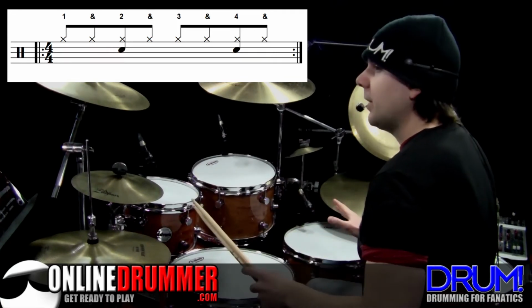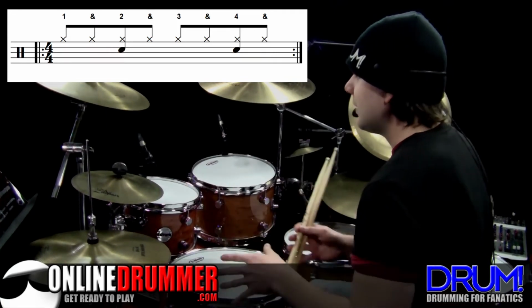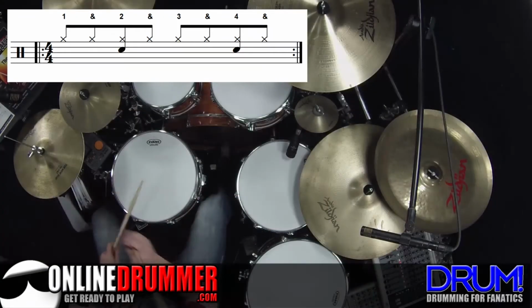I'm just going to goof around a little bit on the kit with 8th beats, and remember this first section has the snare drum on 2 and 4.